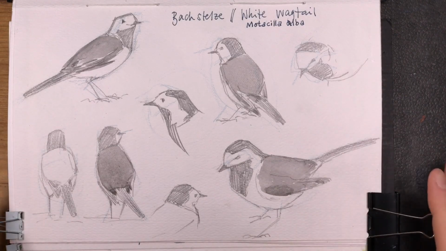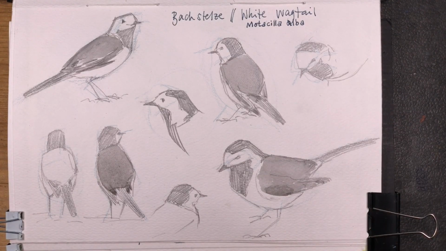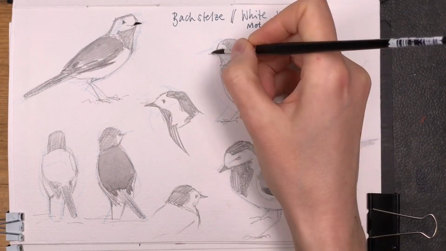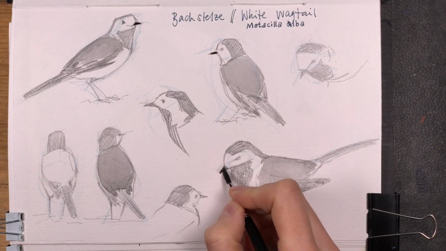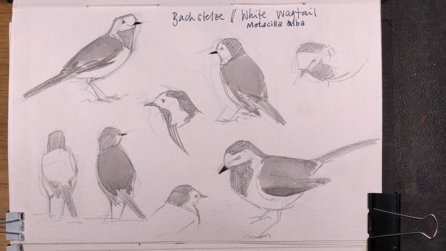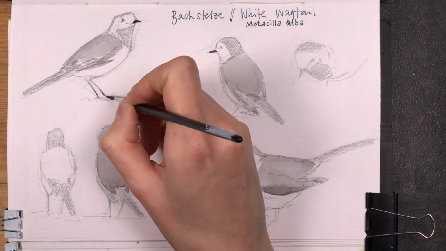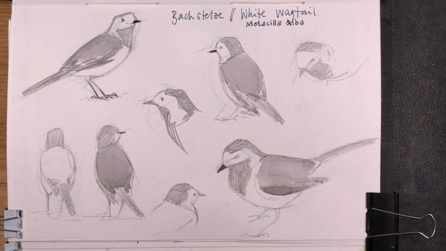I'm going to let this dry and then I'll come back with the Payne's Gray and add the rest of the color. So while the gray on the back is drying, I'm going in with a slightly darker, slightly less watery mix, and I'm adding in the feet and the bill of each one of the birds.